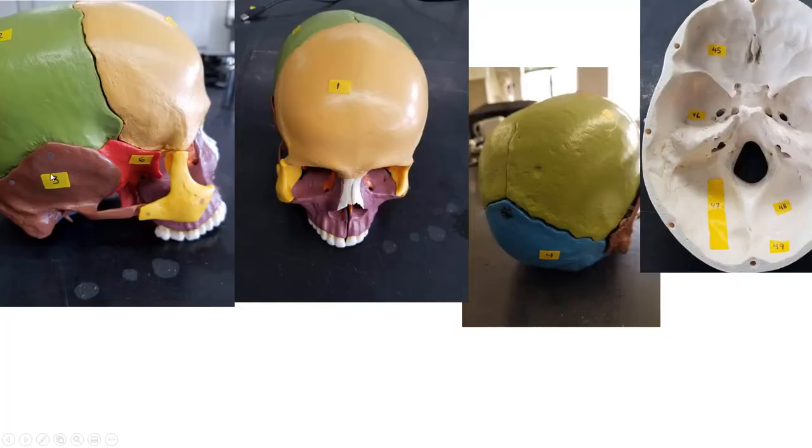So onto the skull models. So you can see this skull is nicely colored so you can see the different cranial bones that we talked about. So frontal, parietal, temporal. You can see part of the sphenoid right here. Here's the zygomatic bone. Frontal bone obviously right here in the front. Nasal bones here.